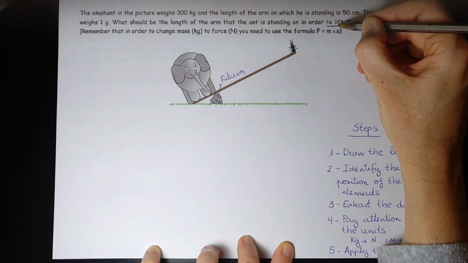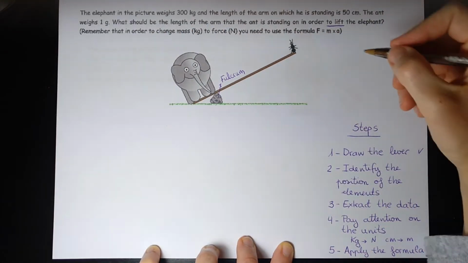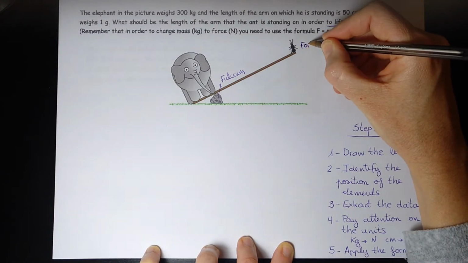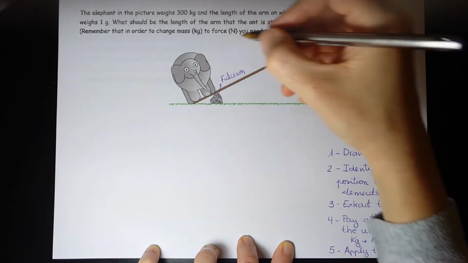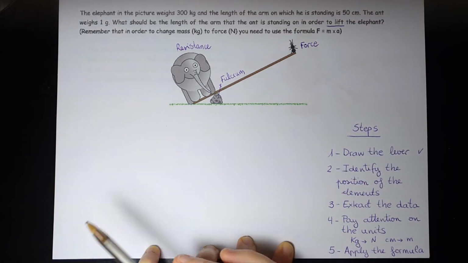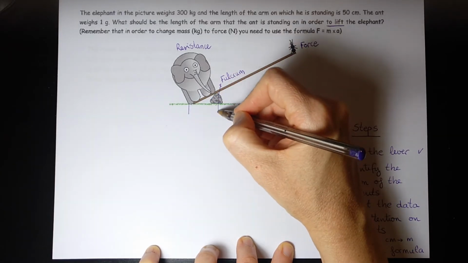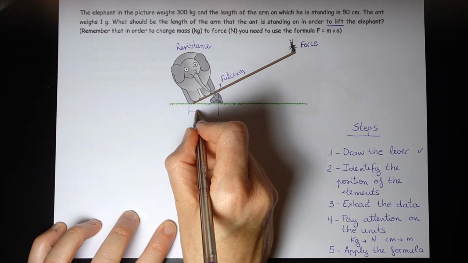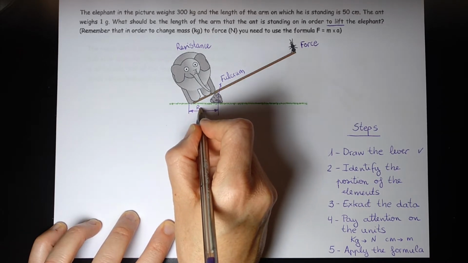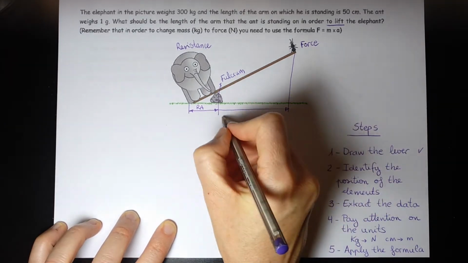So this is the clue. The ant wants to lift the elephant. So the ant is the force. And the elephant is the resistance. We can say that this lever is a class 1 lever, so it means this is the resistance arm, and this one would be the force arm.